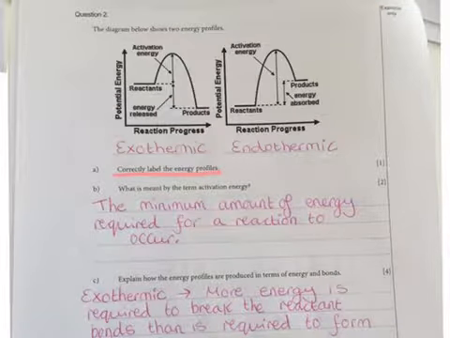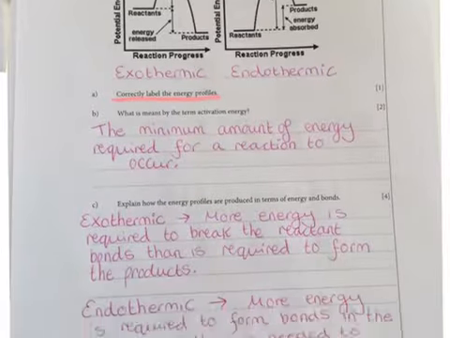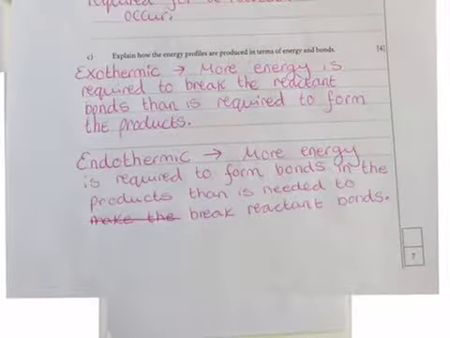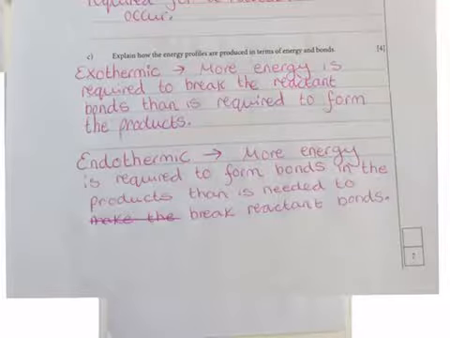Make sure if you're ever asked to label one of these energy graphs, you are labeling that activation energy point. Explain how the energy profiles are produced in terms of energies and bonds. This question is worth 4 marks. It doesn't say which energy profile, so you need to assume that you need to talk about both energy profiles. So the first one I talked about was exothermic.